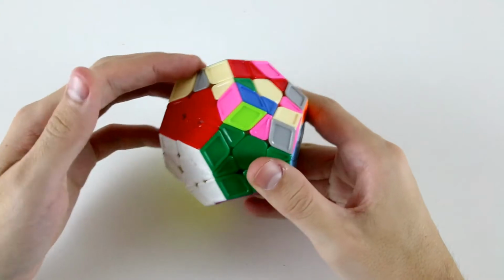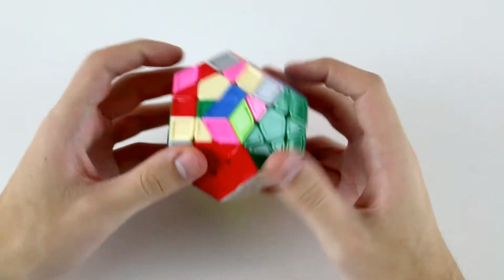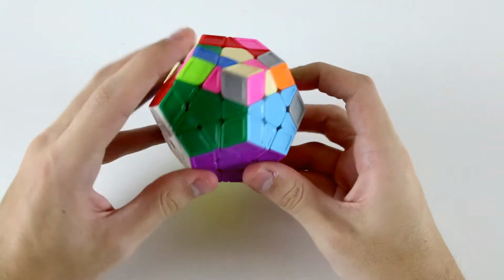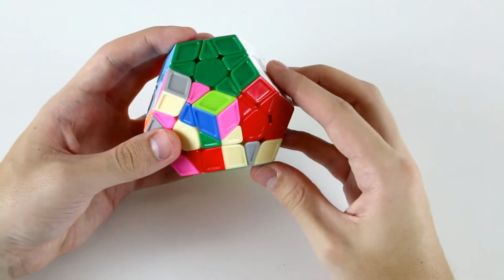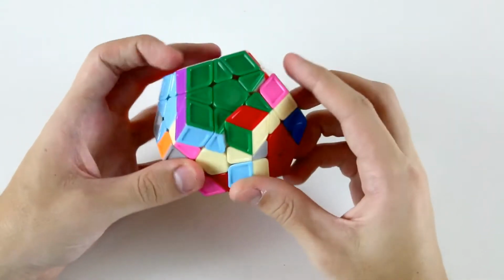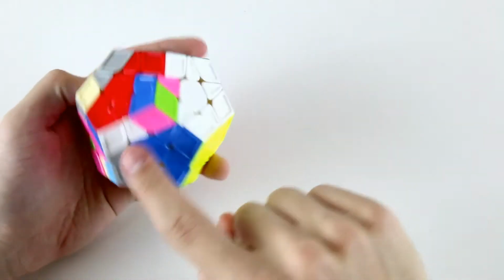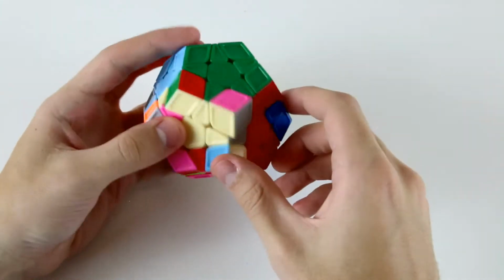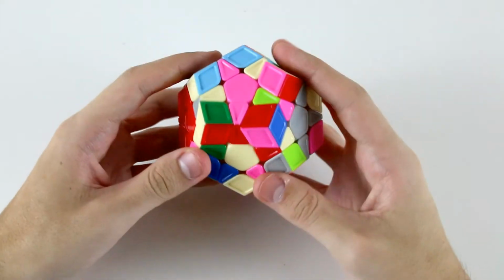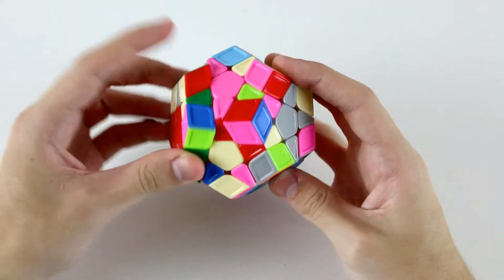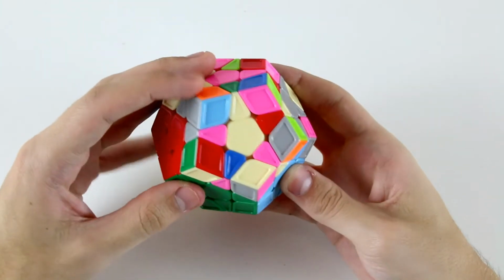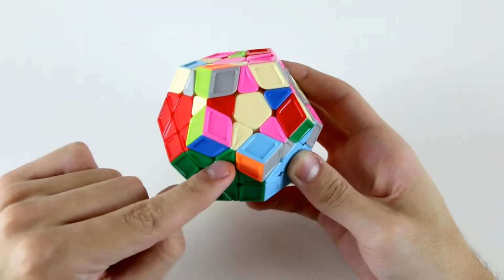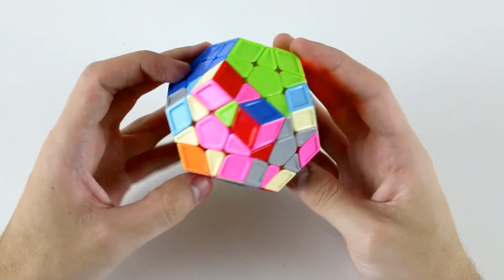So next up, it's time to solve the dark green F2L. And our last dark green star edge belongs here, and it is here. However, we can't just do something like U prime R U to insert it, because that messes up our already solved white pieces. So we'll need to do something like L prime, U prime L to move it up here, and then do an F2 prime like that to put it into place.